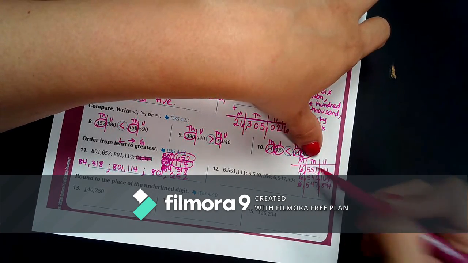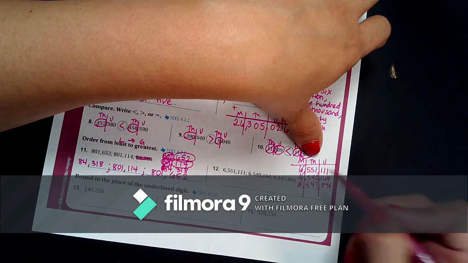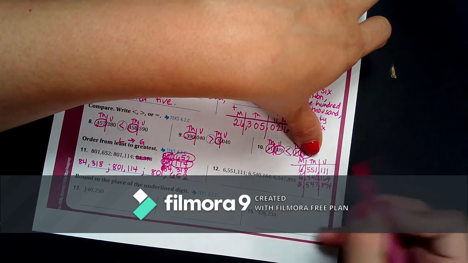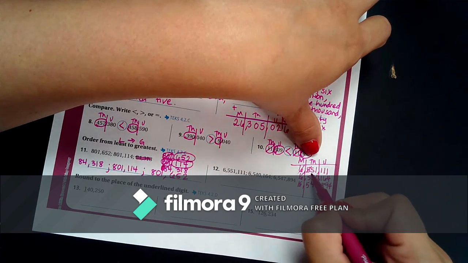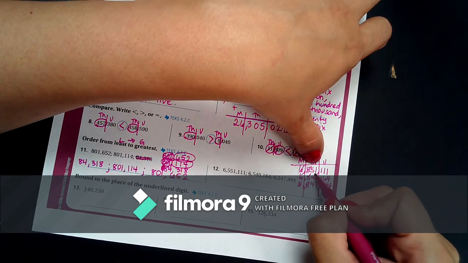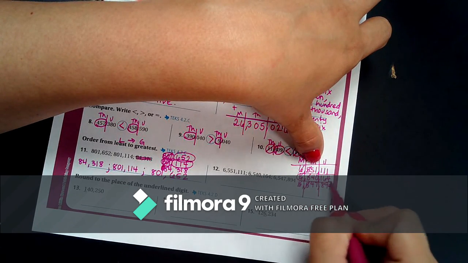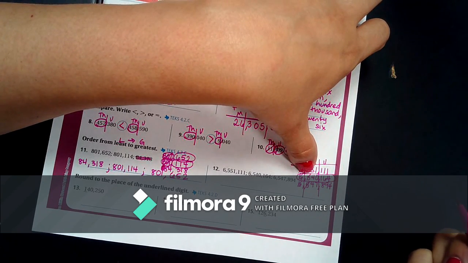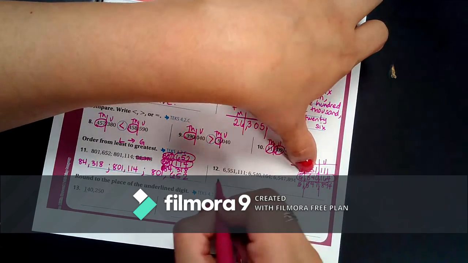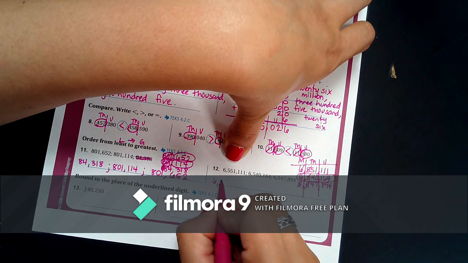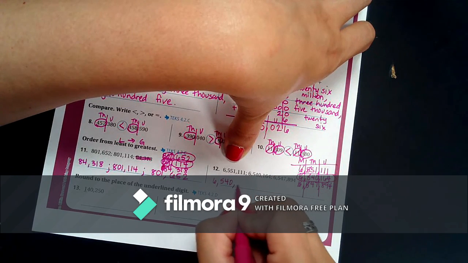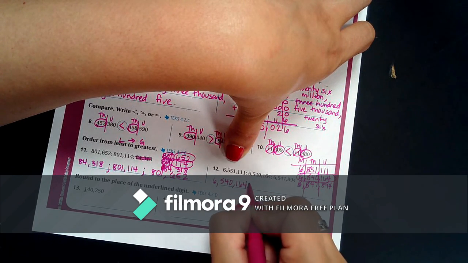Now, I go to the thousands family or the thousands period. Here I can tell which one's least by not the first digit, but the second digit and the third digit. I can tell that this one is going to be first because that's my least. So 6,540,164 is first.